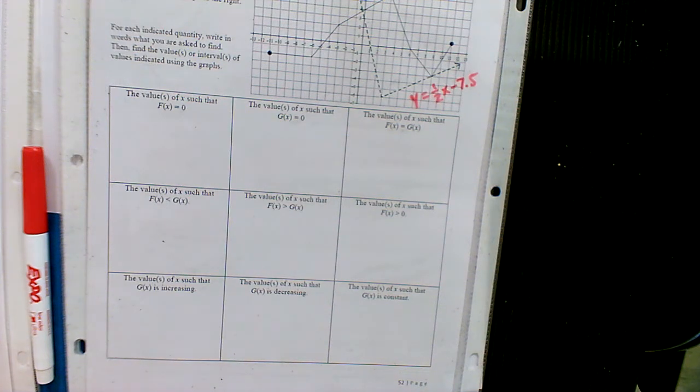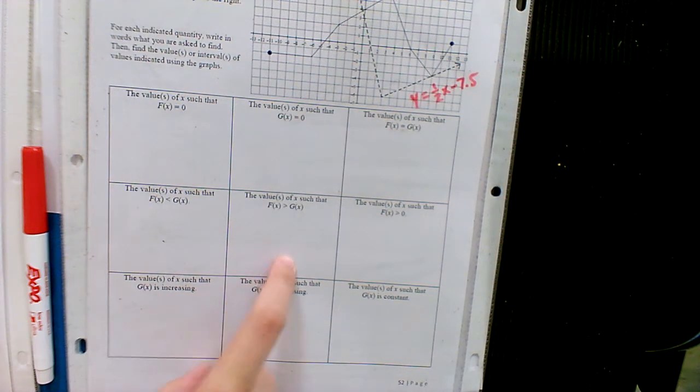Okay, so we're going to do a little bit more today, and you're going to have to help me out. I know we're on page 52, I just forget which one we left off with. We did that one, or we need to do that one? We need to do that one.